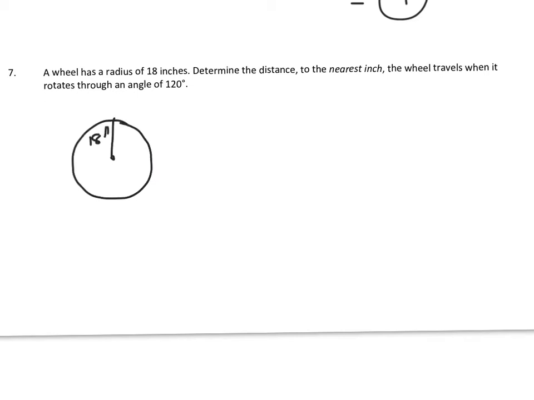Okay, determine the distance to the nearest inch the wheel travels when it rotates to an angle of 120 degrees. So we know that if we were to have a 90-degree angle, it would look like this, right? This is a 90-degree angle, so 120 degrees would be a little bit more. It'd be like right over here. So I'm going to do this, and this will be 120 degrees.